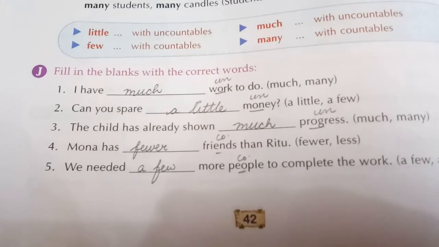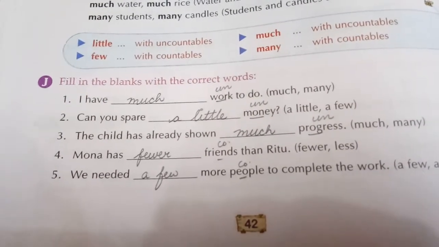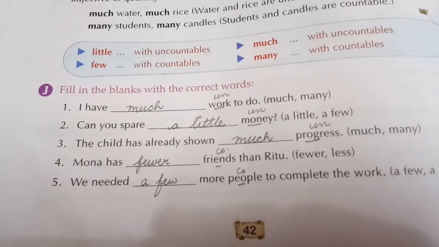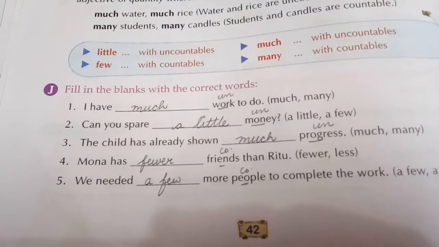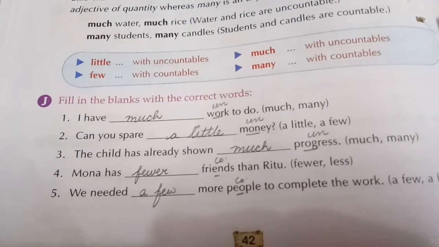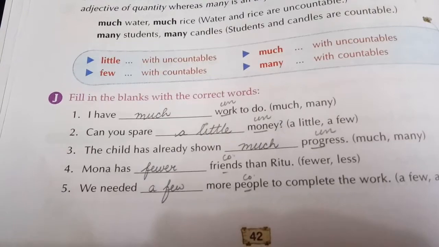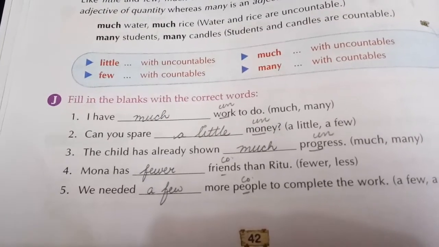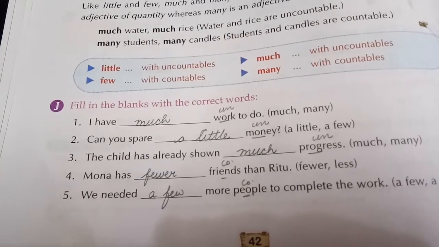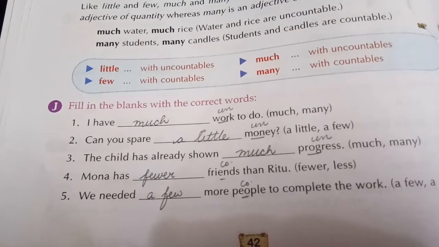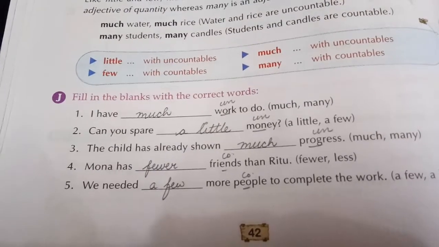I have dash work to do. Work is uncountable, so we are writing much. Can you spare money? Money is uncountable. Children, how money is uncountable? Rupees can be counted, coins can be counted, but we cannot count money. That is why we write a little money. The child has already shown dashed progress. Progress is again uncountable, so we write much.